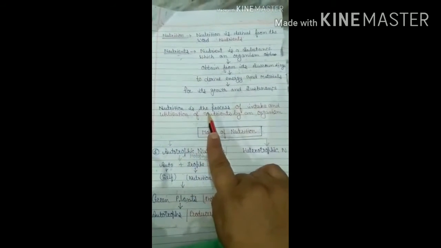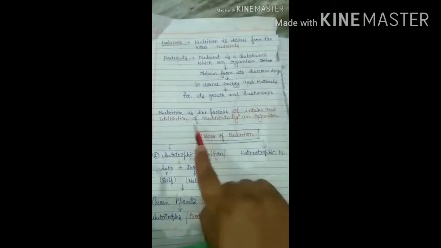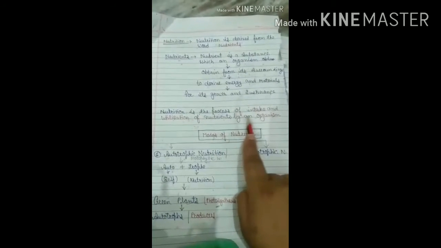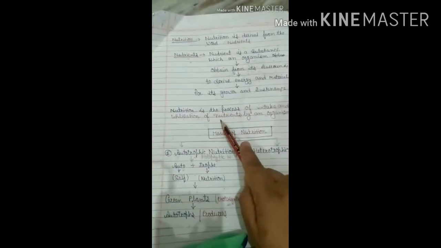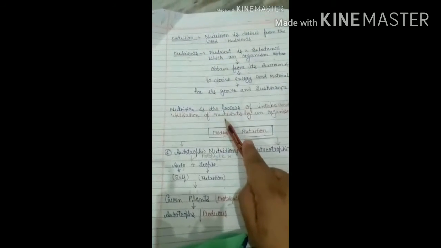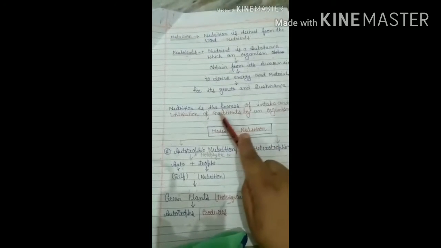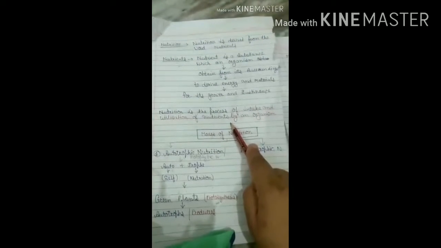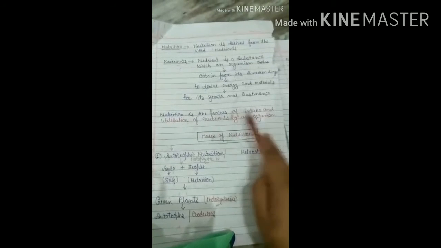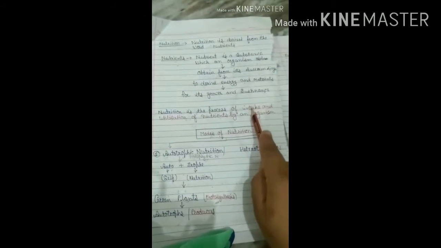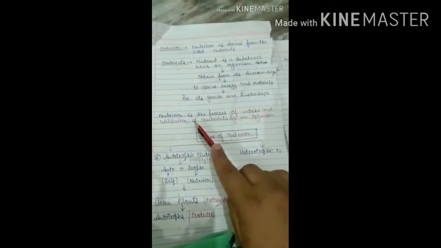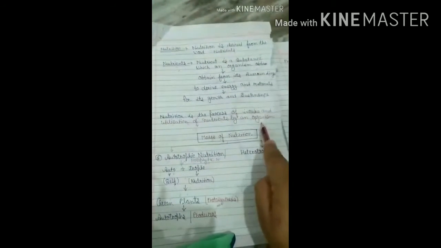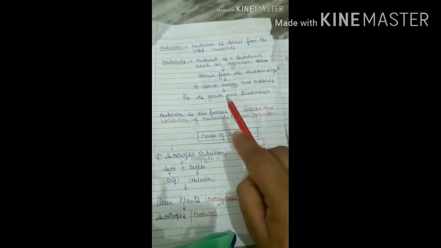Nutrition is the process of intake and utilization of nutrients by an organism. It means we eat food. In the food, many nutrients are present which give us energy, which we intake by food, and this energy is utilized by us for our various life processes.